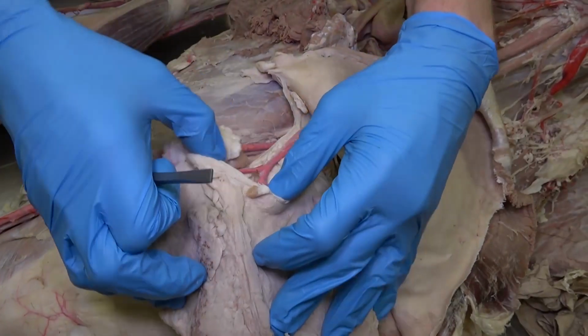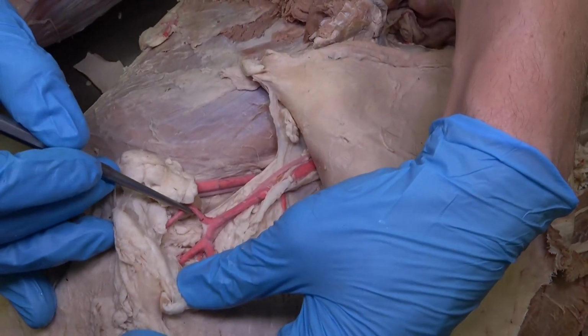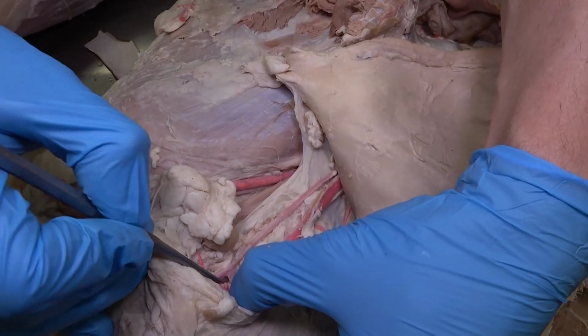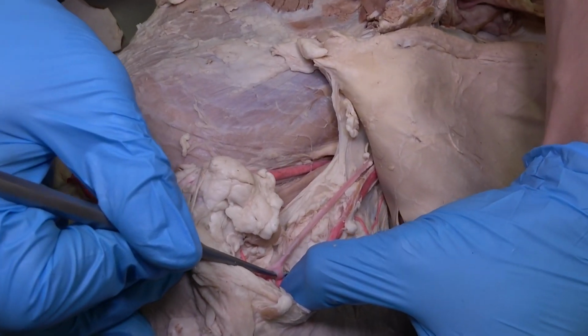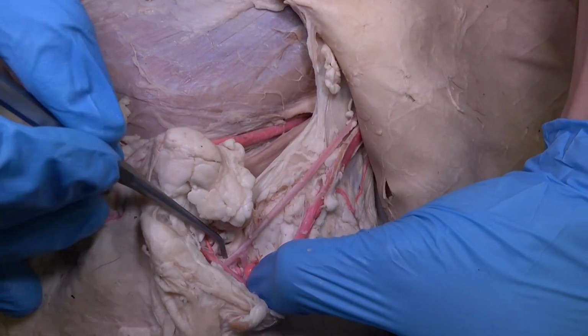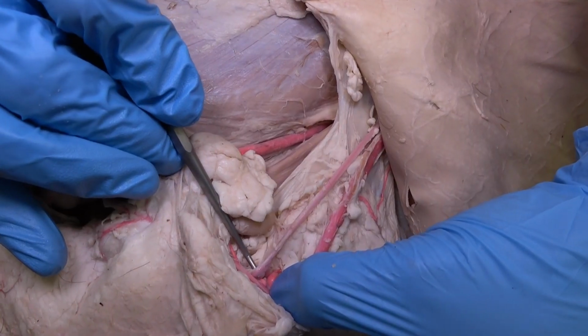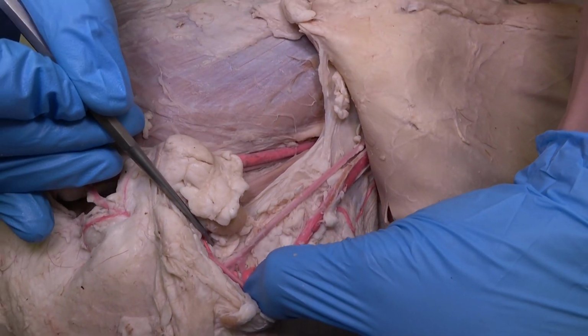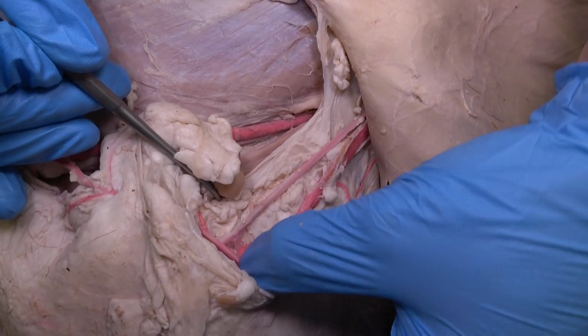The external pudendal artery, again, just like it was in that other mammary gland, is going to give rise to the cranial mammary artery and the caudal mammary artery. If these are not clear, please make sure to watch the mammary gland video.